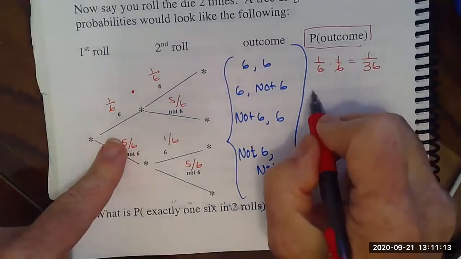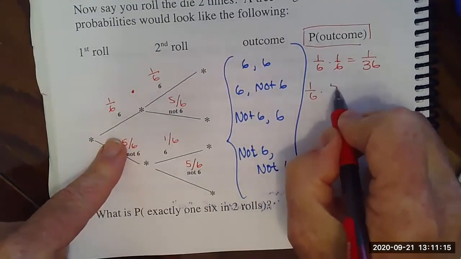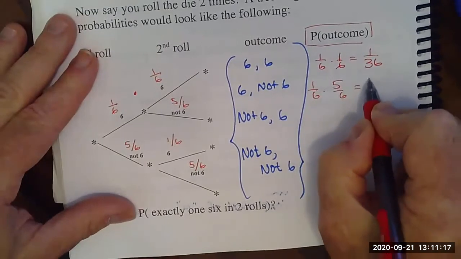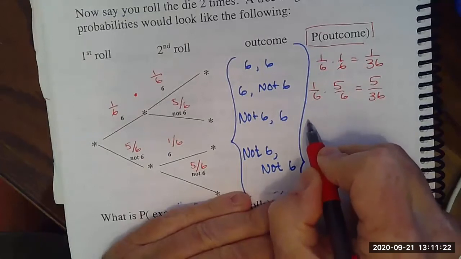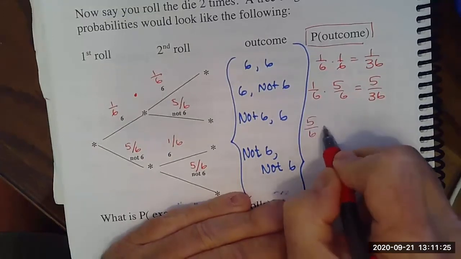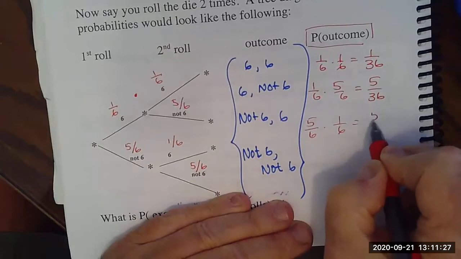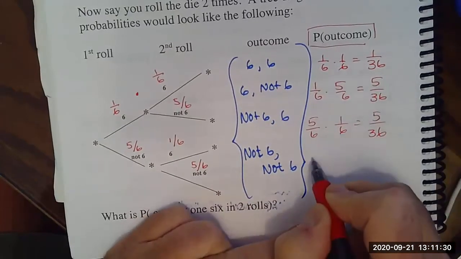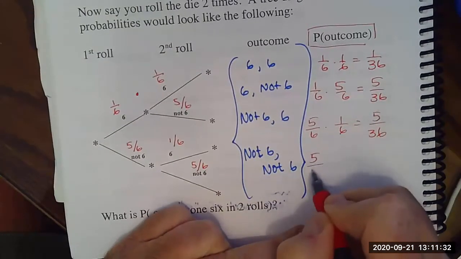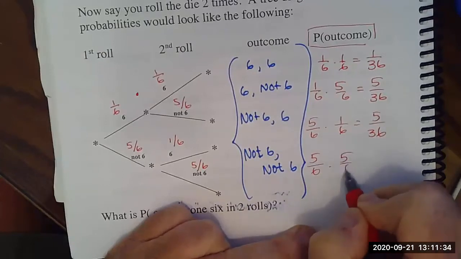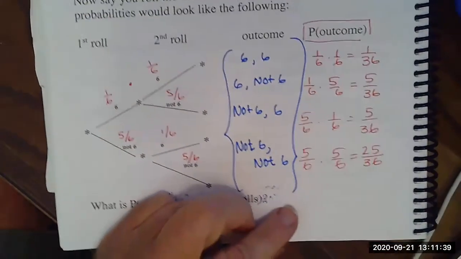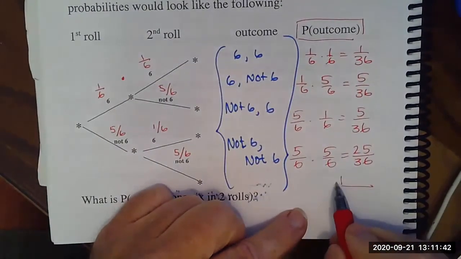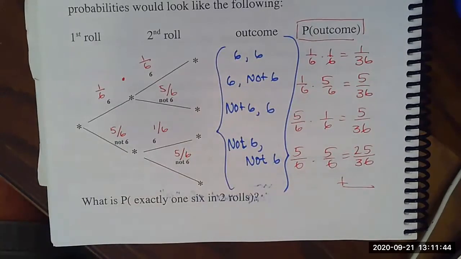In like manner here, you'd have 1 out of 6 times 5 out of 6. And if you add all the probabilities up, it better give you 36 out of 36, which it does.